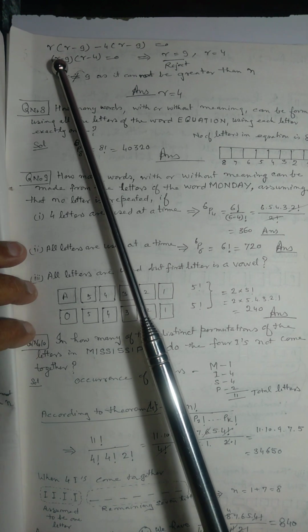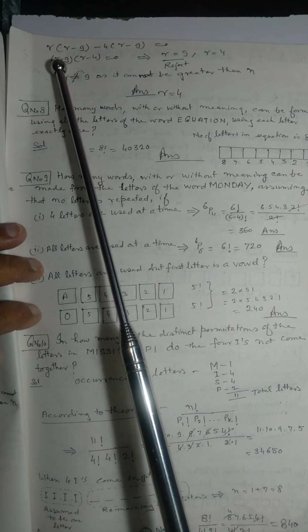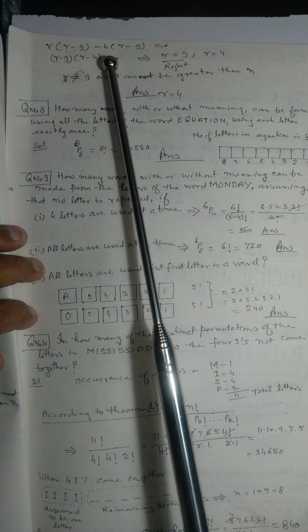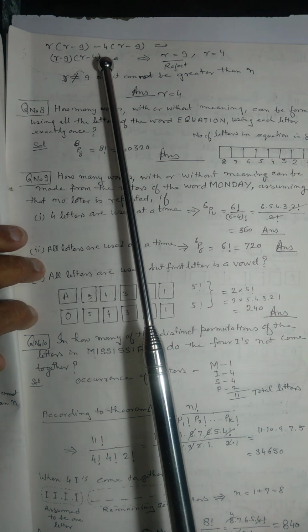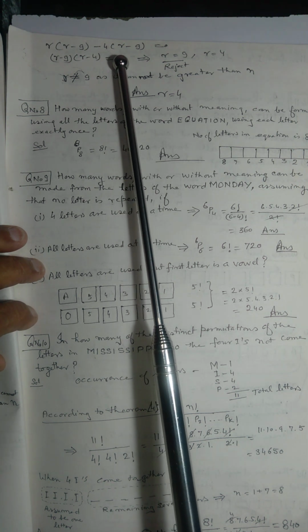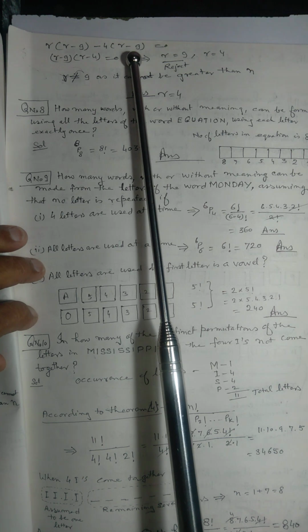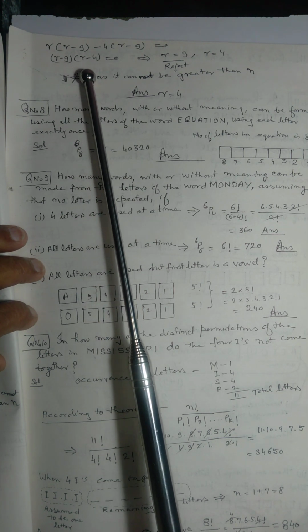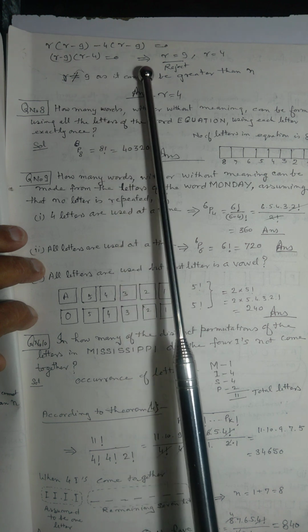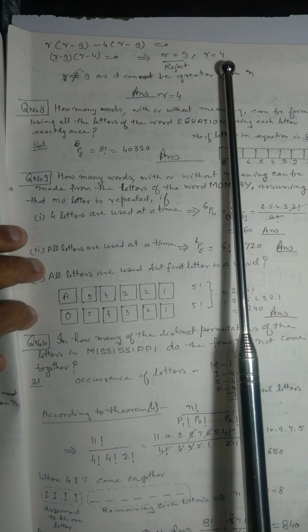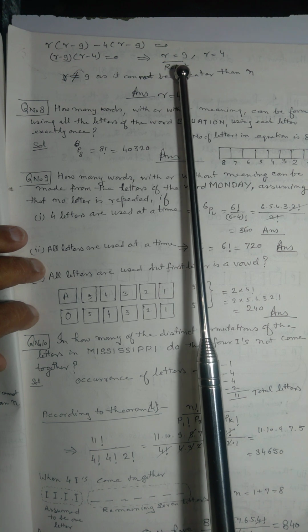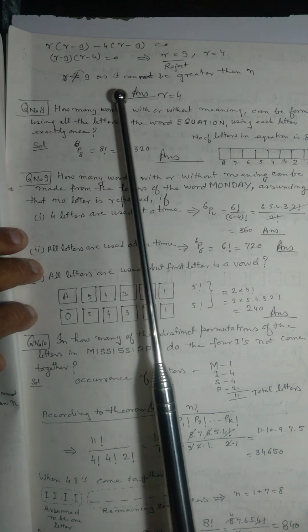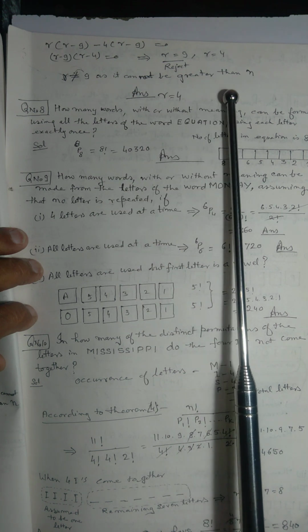Here take out r common from the first and second term. That is, inside the bracket it will be r minus 9. From the third and fourth term, take out minus 4 common. So r minus 9. Now take out r minus 9 common. So we are having (r minus 9) into (r minus 4). Now r is equal to 9 or r is equal to 4. We have to reject r is equal to 9, as r cannot be equal to 9, as it cannot be greater than n.